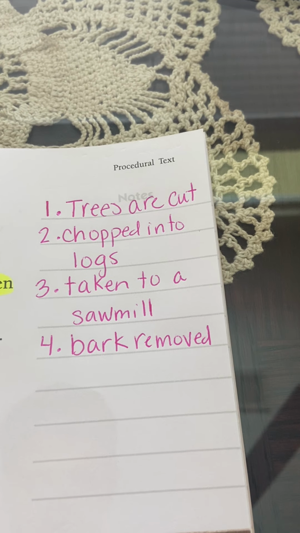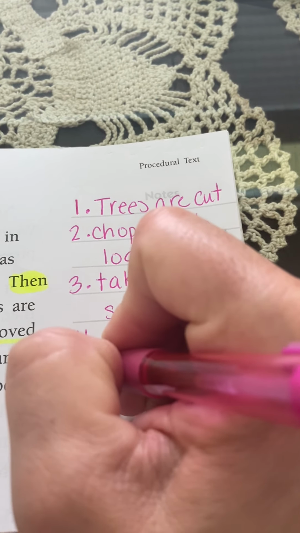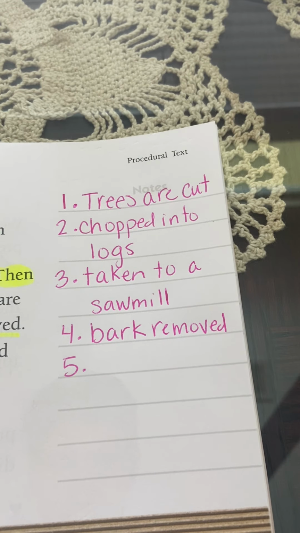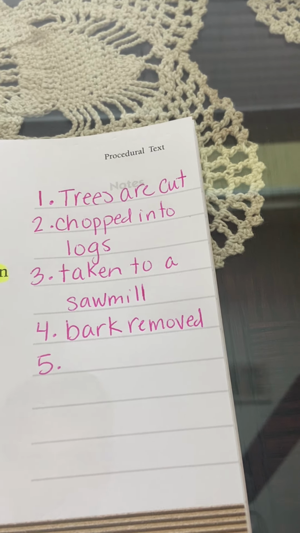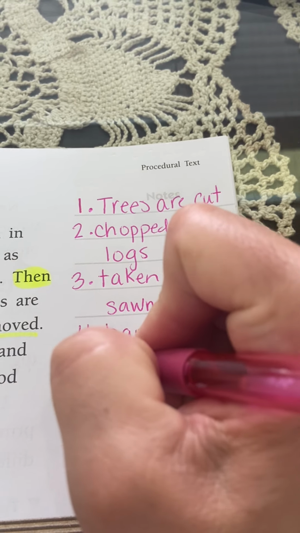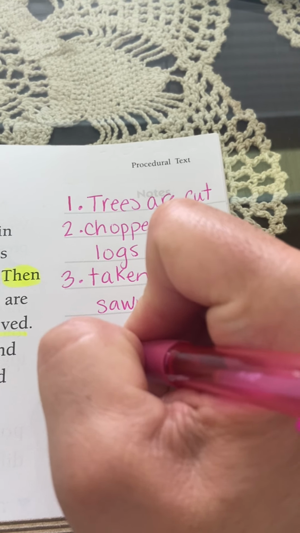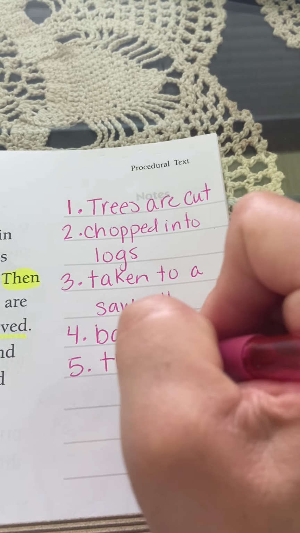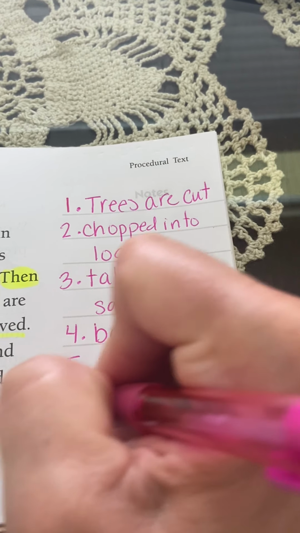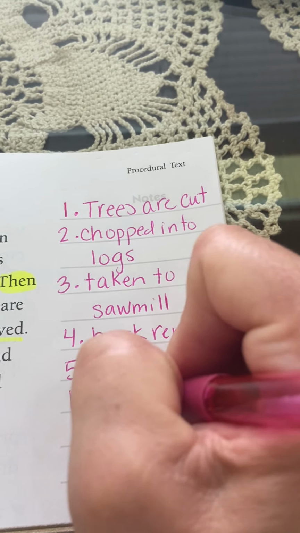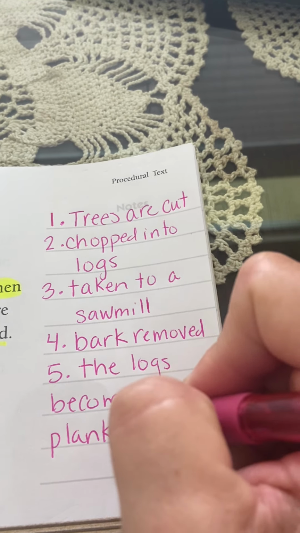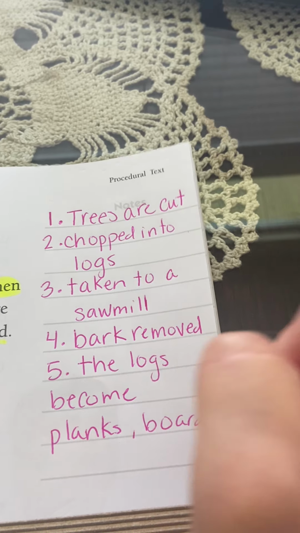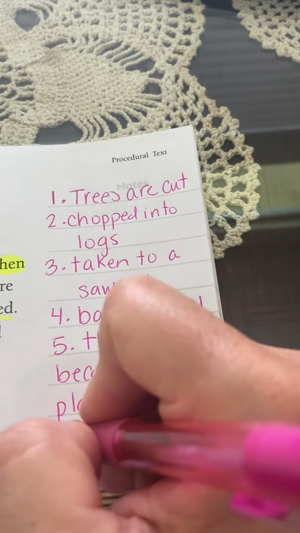After the bark is removed, that's when those logs, step 5, they become planks, boards, or wood chips. I'll say the logs become planks, boards, or wood chips.